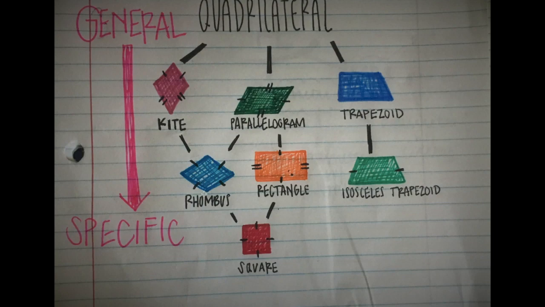Now, a rhombus has to have equal sides, right? All equal sides. And it has to have two pairs of adjacent sides that are equal to one another. Now, a parallelogram does not have to meet those qualifications. All a parallelogram has to have is two pairs of parallel sides.